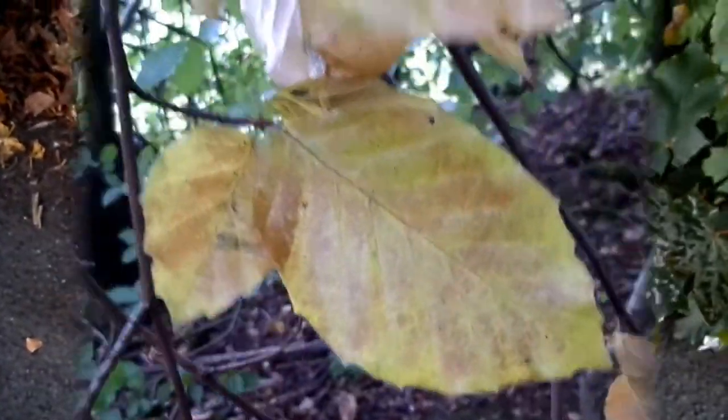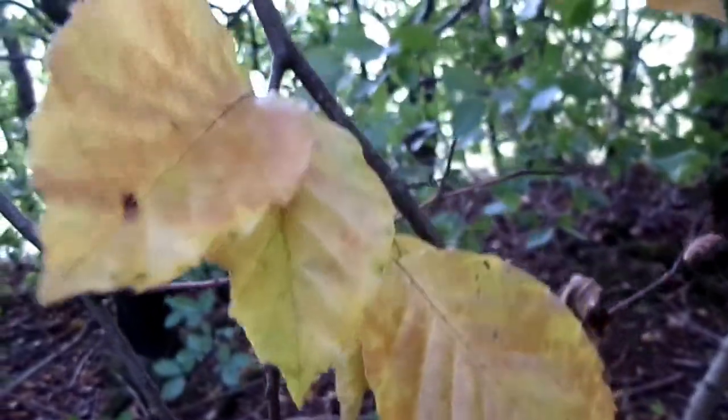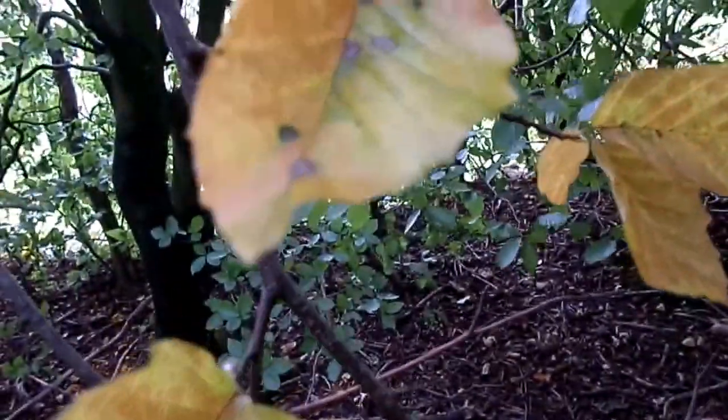Some species are more resistant than others to decay. So here we have beech leaves, some signs of a few rusts and some moulds. But beech leaves are famous for taking a very long time to decay on the woodland floor.